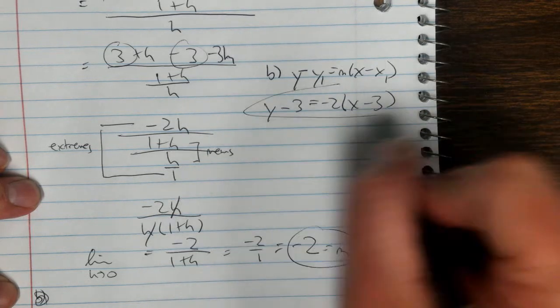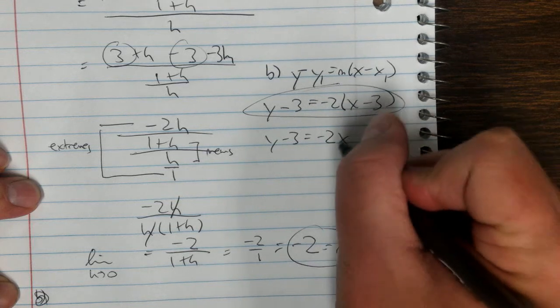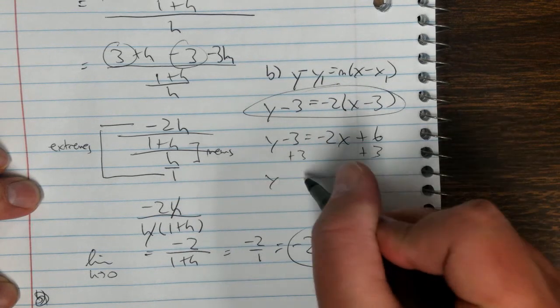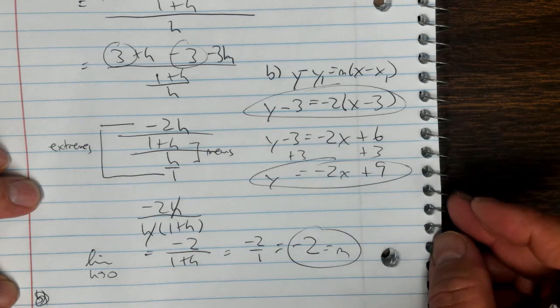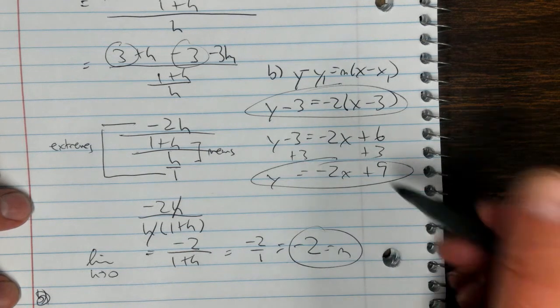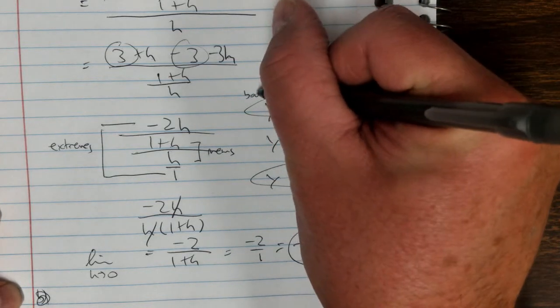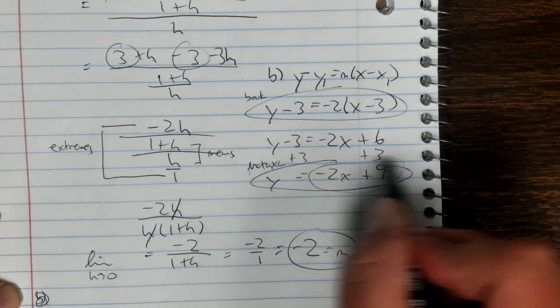So that's your point slope form. And then your other form would have been y equals negative 2x plus 9. So again, either of these. This is what the book would have wanted. This is what Math Excel would want.